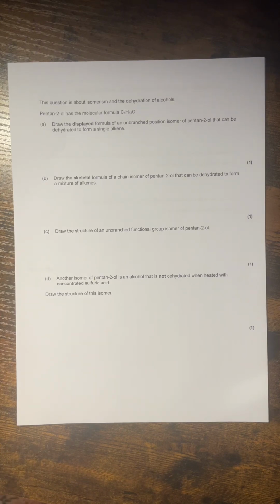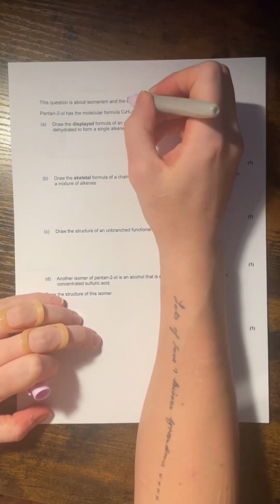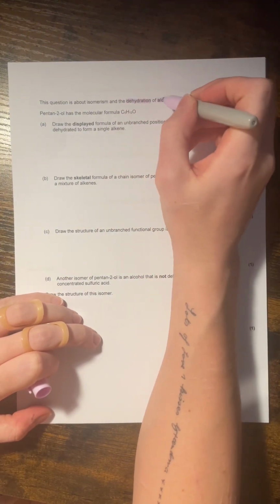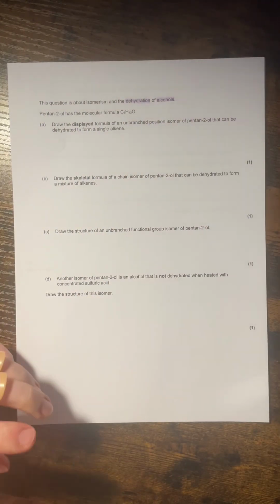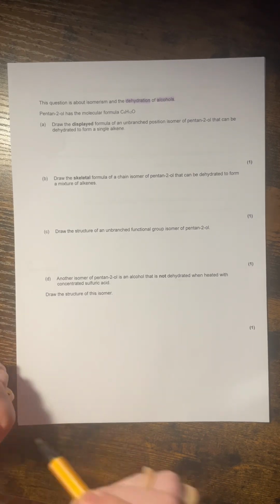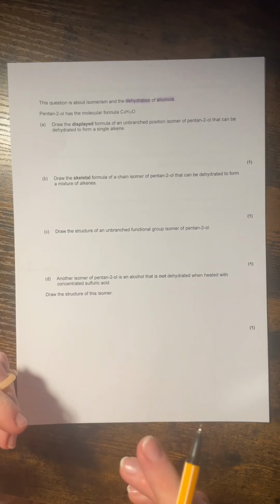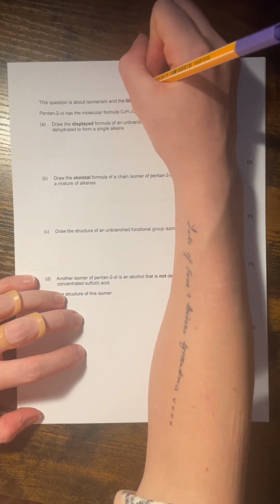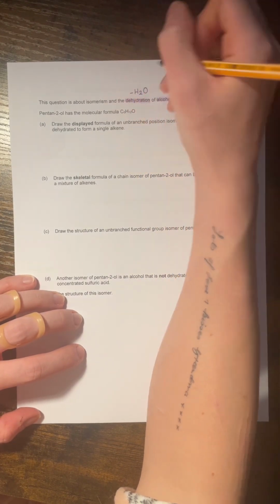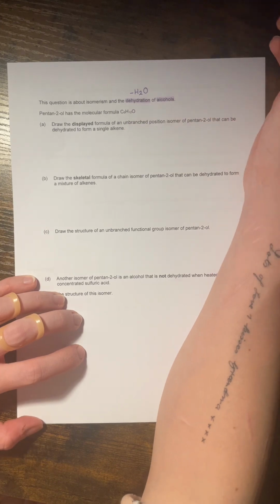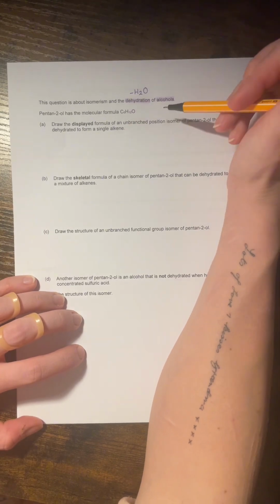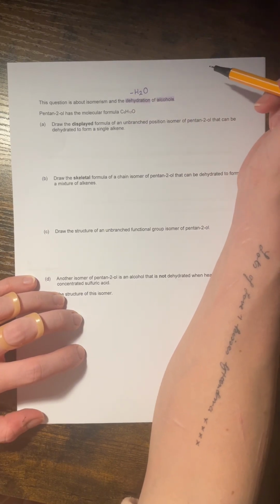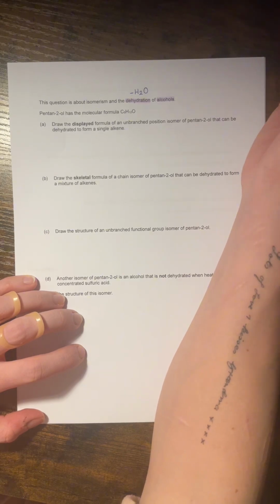So when we're thinking about dehydration, first and foremost, we are going to be removing water. Now, in terms of where the atoms that give us our water molecule are going to come from, we're going to get the OH of the alcohol to leave, and then we're going to take a hydrogen from an adjacent carbon to where the OH is.